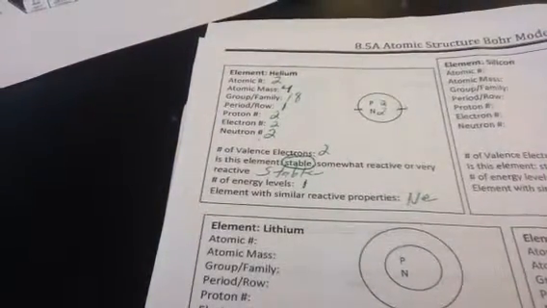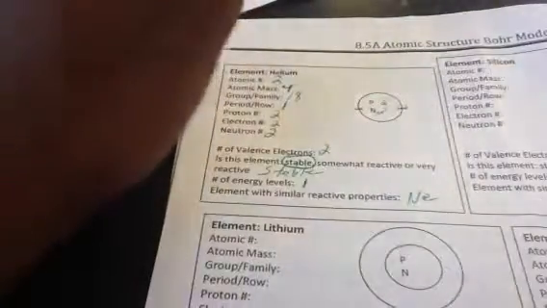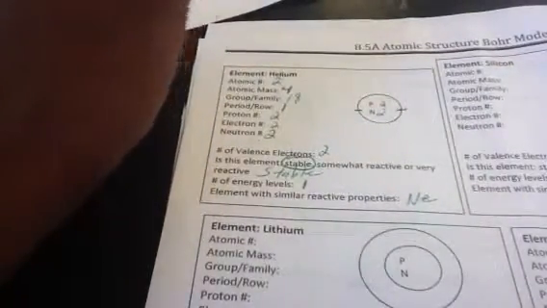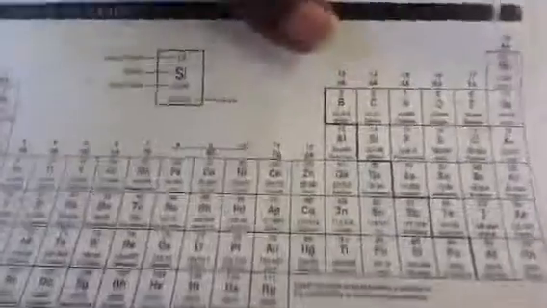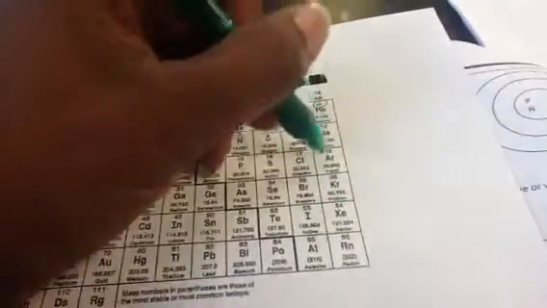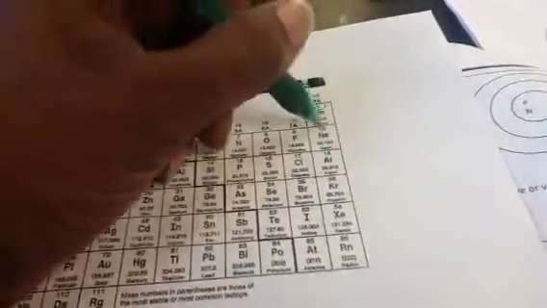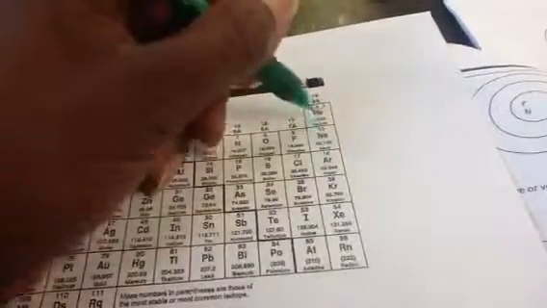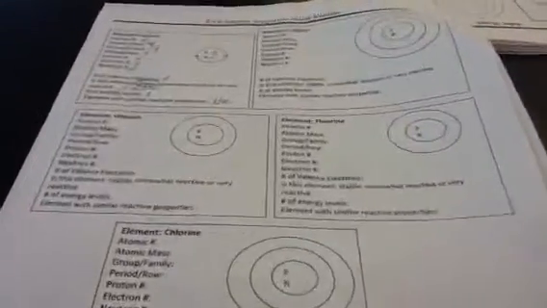Your number of energy levels, you just count how many rings you have. 1 ring means 1 energy level. Your element with similar reactive properties, you can take any one in that group, in the same group. And these are all going to exhibit the same properties when it comes to reacting with others. Your noble gases all react the same. They're full, so they are stable, non-reactive. All right, we'll see if you can do the rest of these on this page on your own.